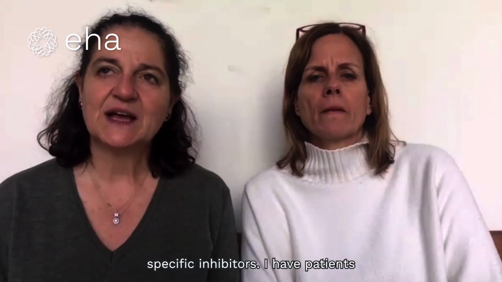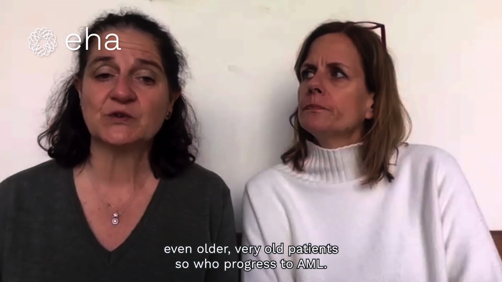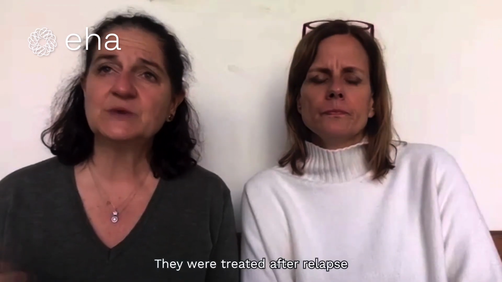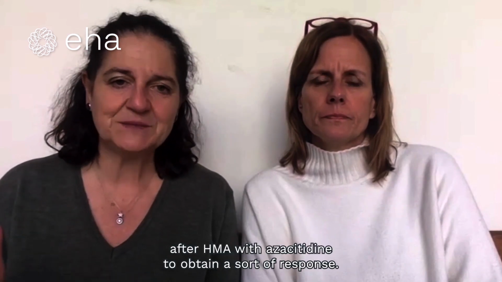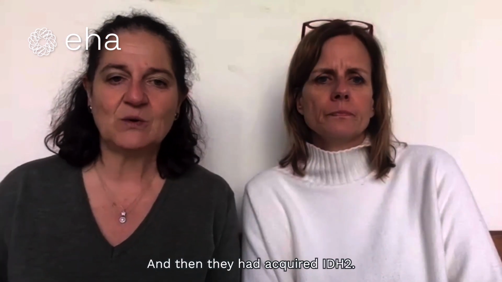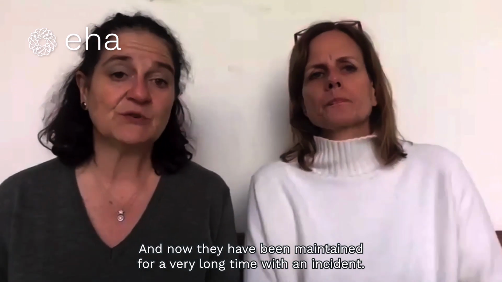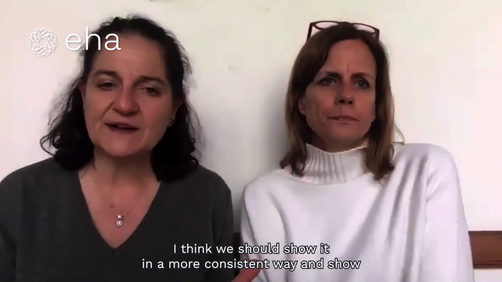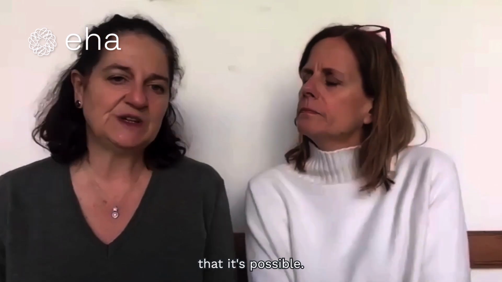I have patients, even older, very old patients, who progressed to AML. They were treated after relapse, after HMA, with gladiocytabine, obtained a sort of response, and then they had acquired IDH2, and now they have been maintained for a very long time with azacitidine. So this is less sporadic. We should show it in a more consistent way and show that it's possible.